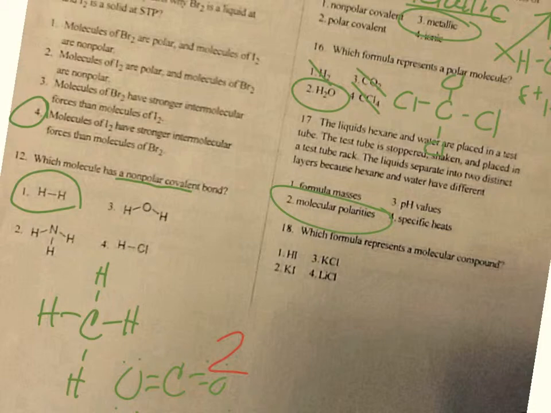Which formula represents a molecular compound? Remember, molecular means covalent. That in turn means nonmetals only. You could have figured this out by process of elimination. This is a metal and a nonmetal, metal and a nonmetal, metal and a nonmetal, two nonmetals.